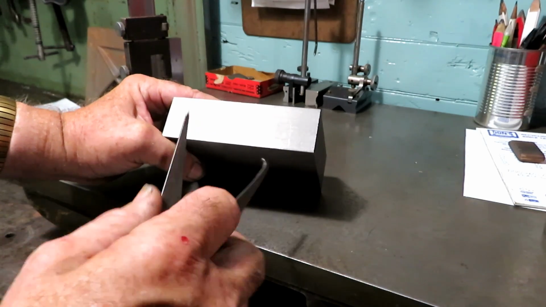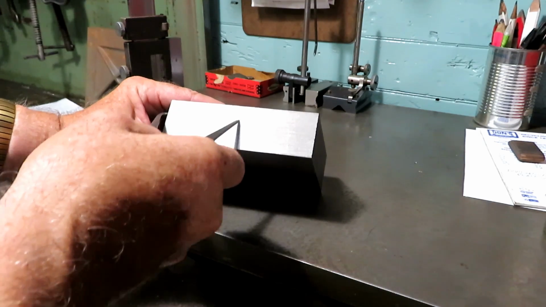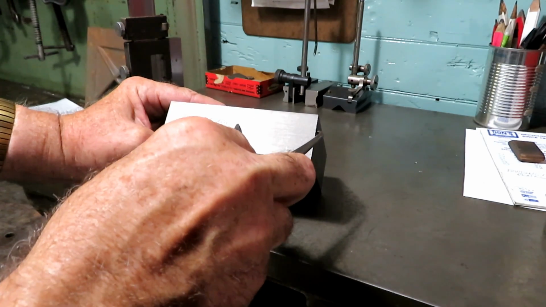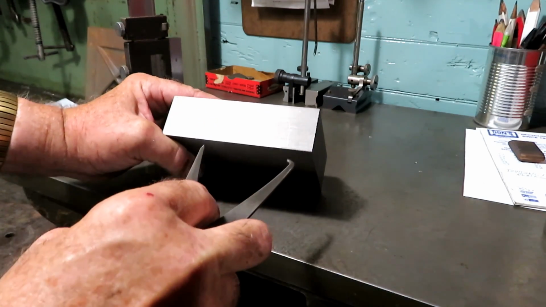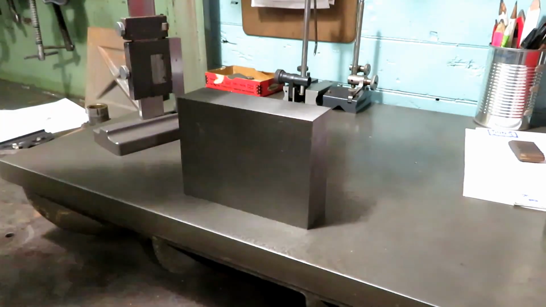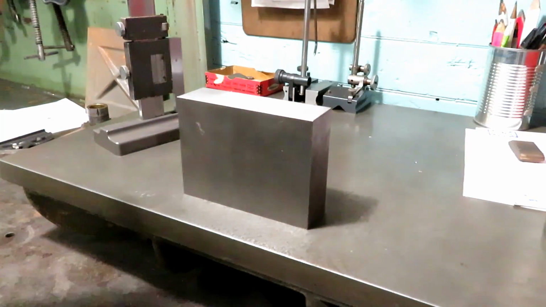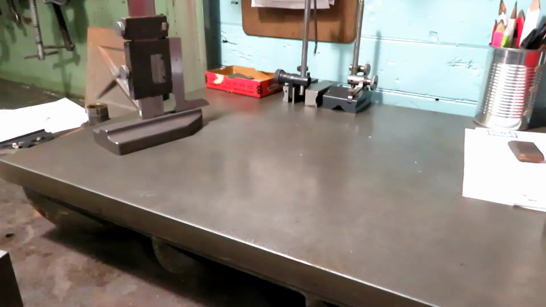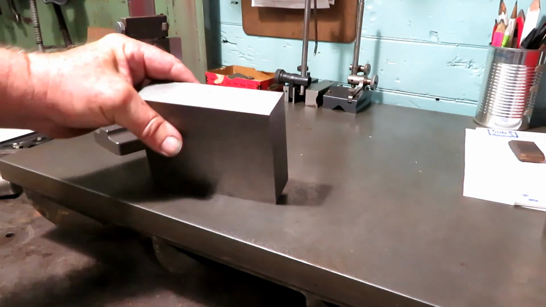Well, you end up with two lines that are very close together. Take a punch. Never center punch anything on a surface plate. And that's the center point.